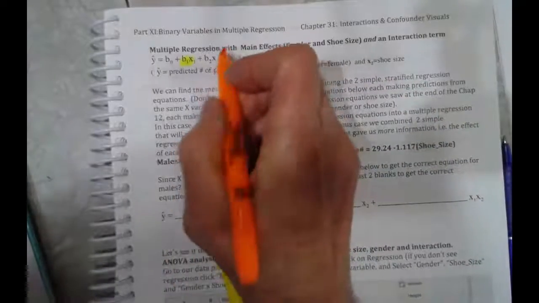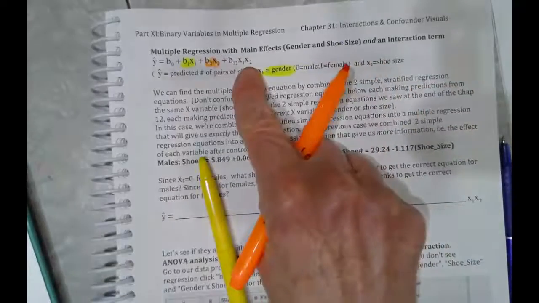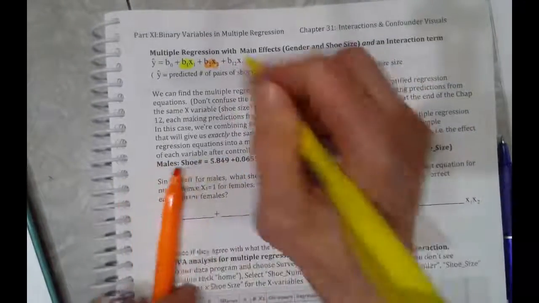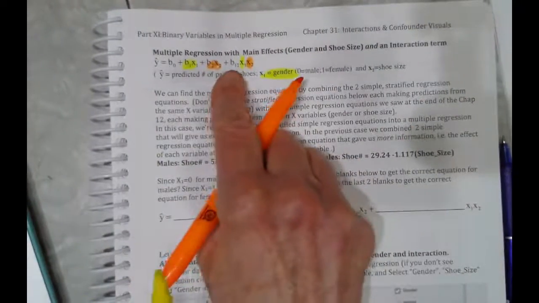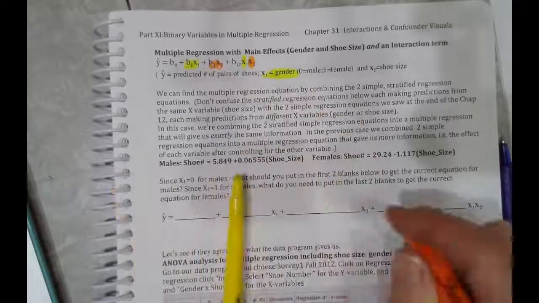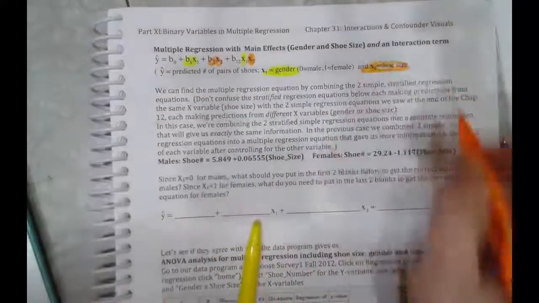This is shoe size, make that orange, and then we're going to add this interaction term that's x1 multiplied by x2. It's a multiplicative term here, and that will have a slope too. So here's the shoe size.